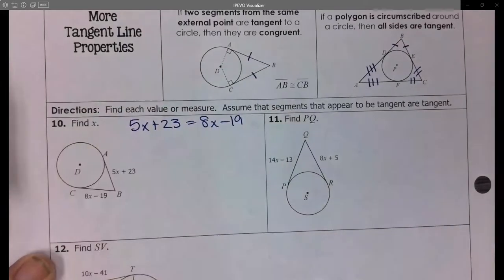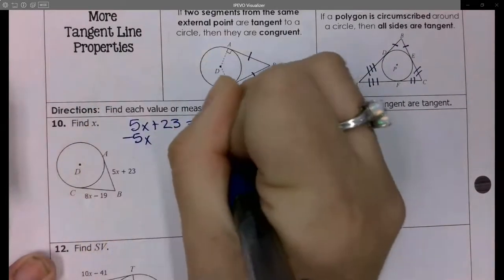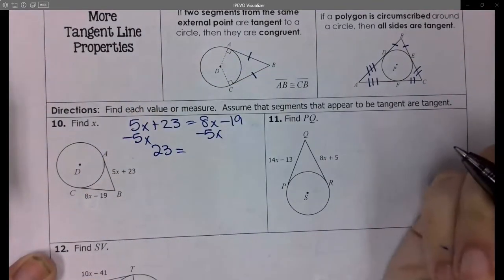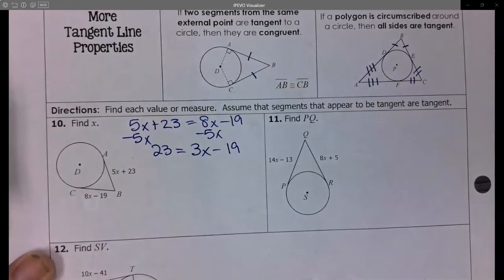First I want to move all of my x's over to the same side. I'm going to subtract 5x on both sides. This gets me 23 on the left. 8 minus 5 is 3. And then I still have my minus 19 at the end.